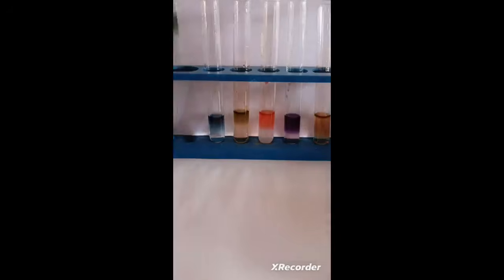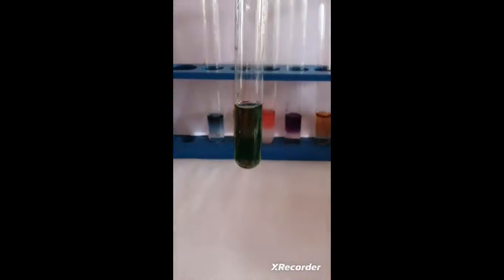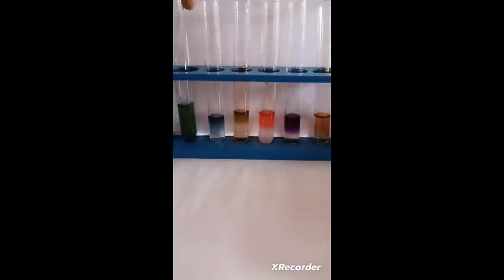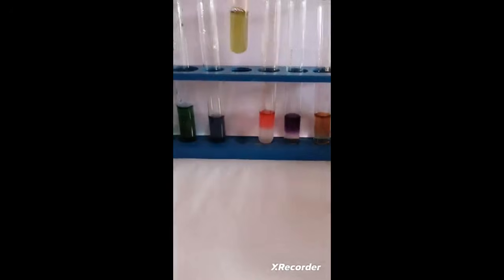In this test tube I have taken the solution of sodium chloride and you can observe the green color, which indicates that it is neutral in nature. This is the solution of sodium bicarbonate, which gives blue color, indicating that it is basic in nature. The solution of potassium chloride gives the green color. It indicates that it is a neutral solution.